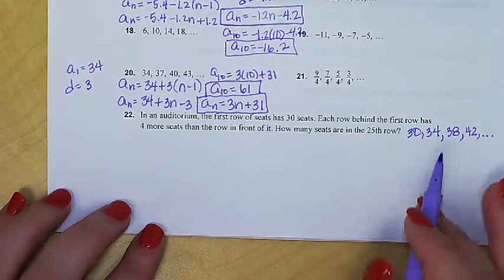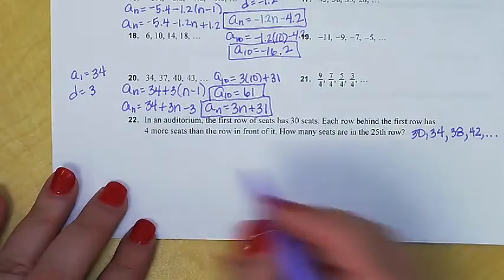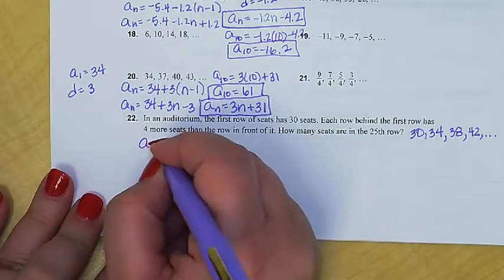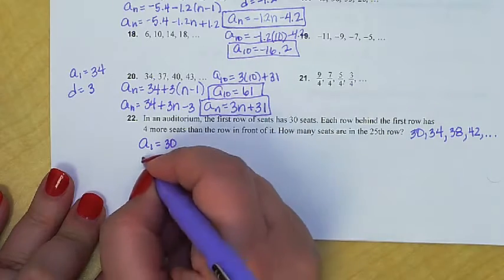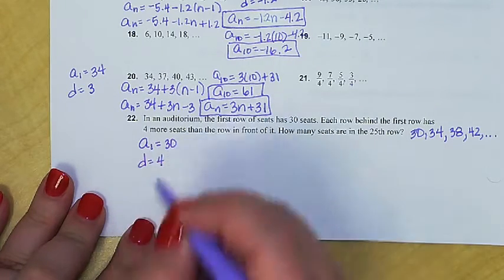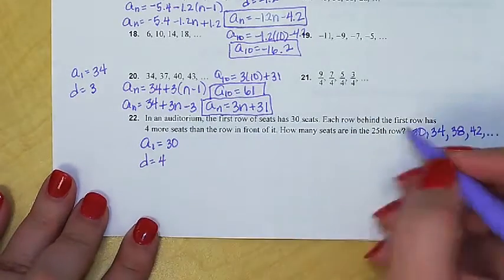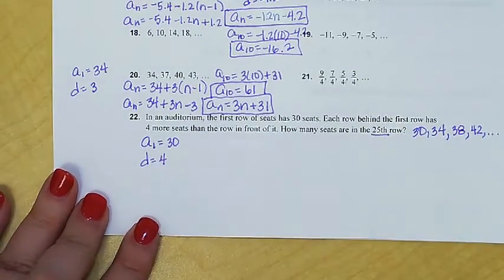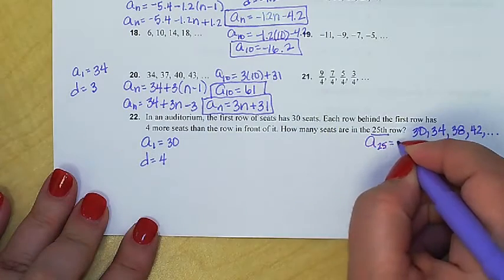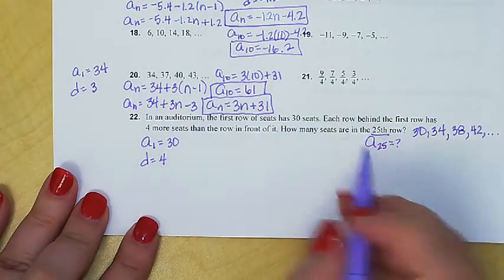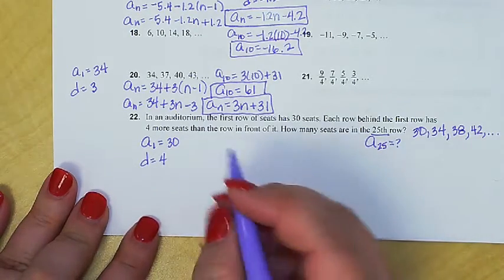So if we translate that now to arithmetic sequences, what that tells us is that our first term is 30. That's our first row. And the common difference is what this is increasing by, which in this case is just 4. They want to know how many would be on the 25th row. So they're trying to find a sub 25. And so we definitely don't want to extend this 25 values. We can use our explicit formula to do that.